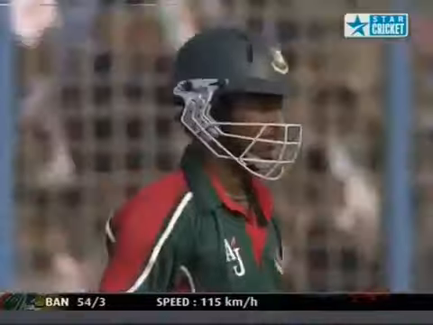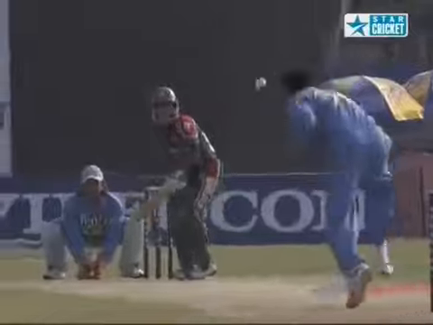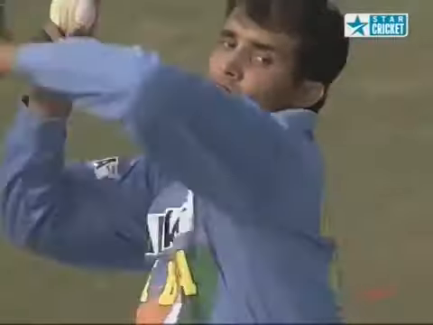It's cleared the infield comfortably. And finally something to cheer for the crowd. That's a good shot. I was mentioning a little bit earlier that the options for the batsman is to go over the top of mid-off or mid-on. And that's exactly what Aftab Ahmed has done.